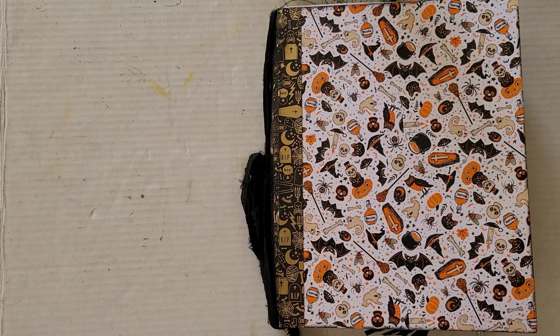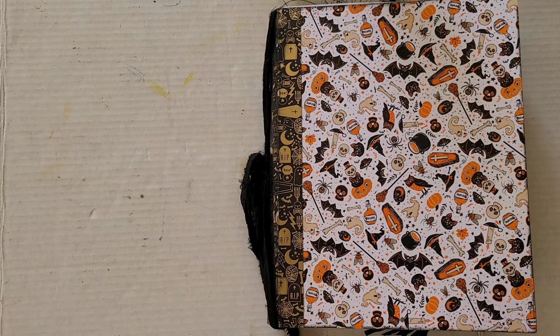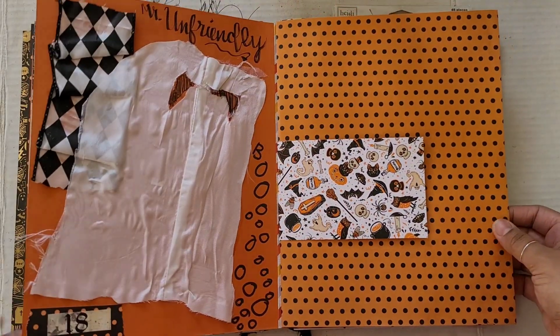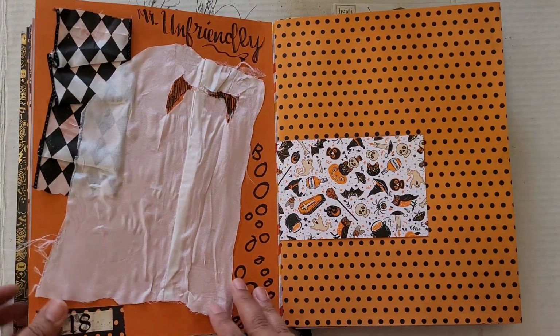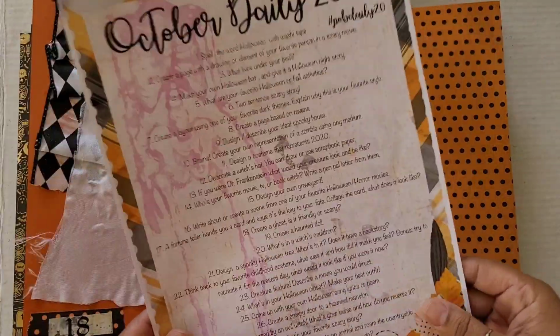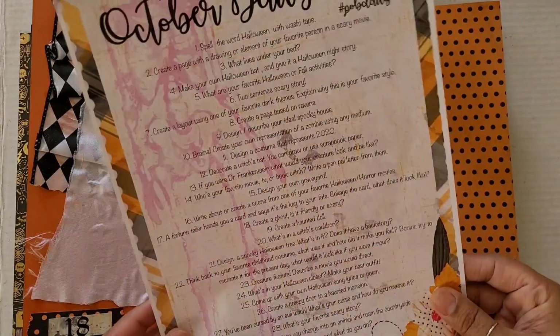Today we are here to do a recap of the next week of October daily, so let's go ahead and take a look. Okay, so if you guys remember, we left off on day number 18. Is your ghost a friendly ghost or unfriendly ghost? So today we are going to pick up on day number 19, which is create a haunted doll.